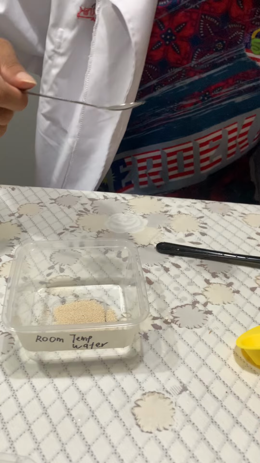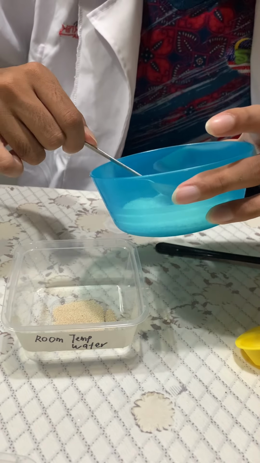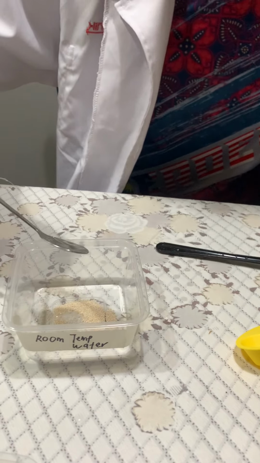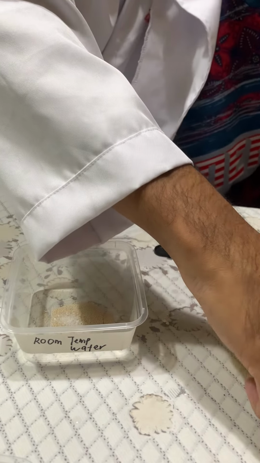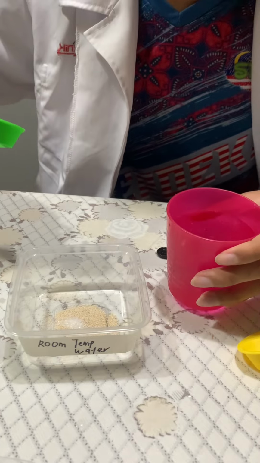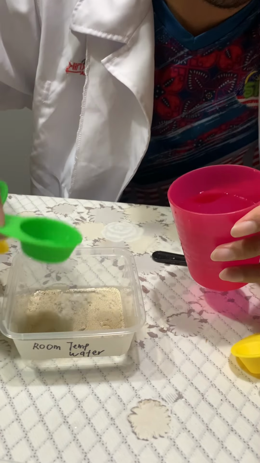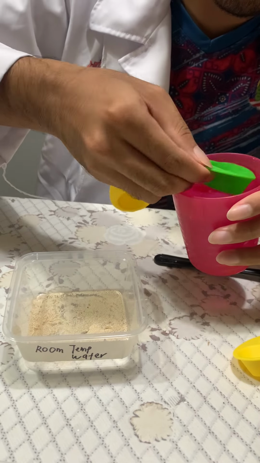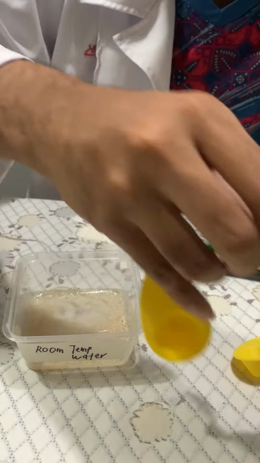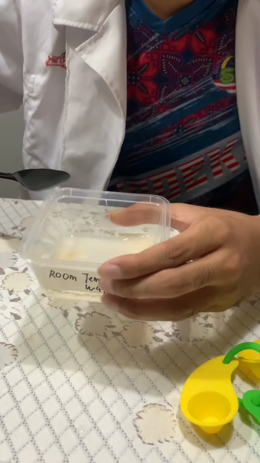Okay, and then put 1/4 sugar into the container, and then put 30 milliliter of room temperature water into the container. 1 and 2, and then stir it until it mixes well.